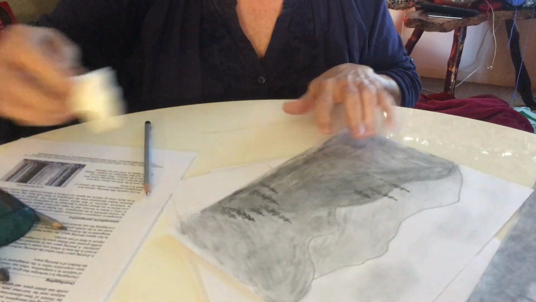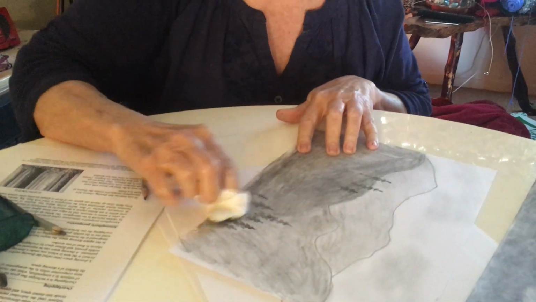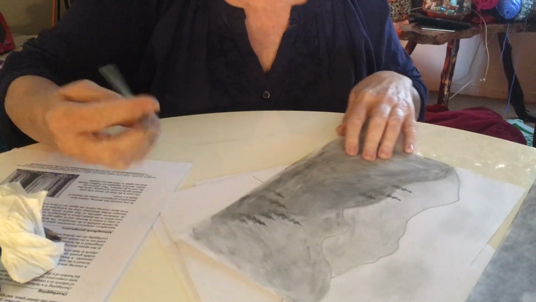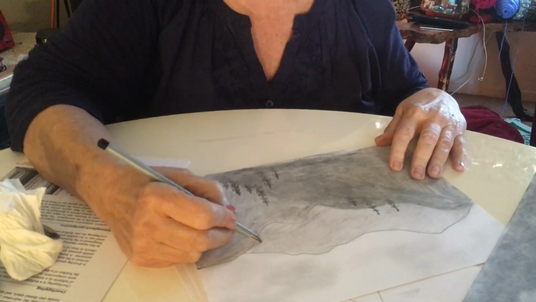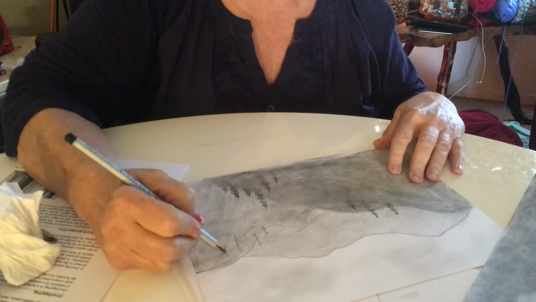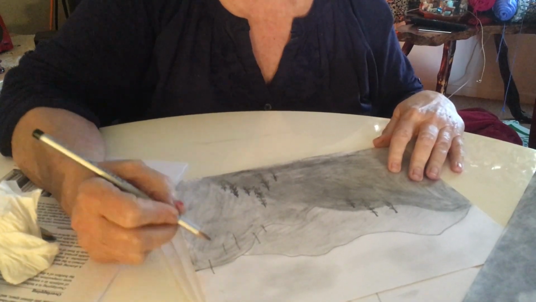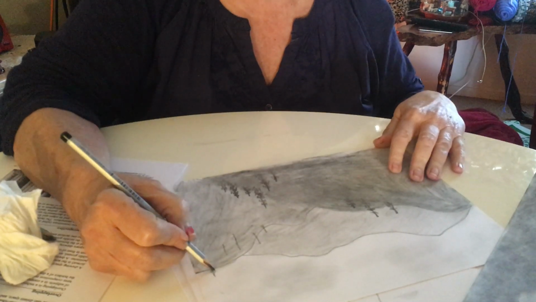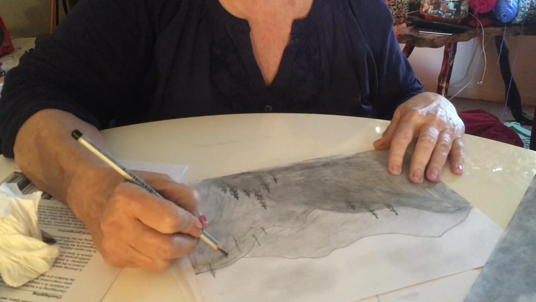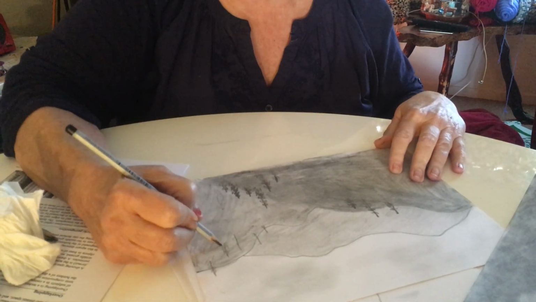And then I'll take my Kleenex and just blend the bottom of them so they go right into the mountain. And now on the distant mountain, I'll do a few trees. Not the distant mountain, but the middle ground. I'll do a few trees. But remember, the middle ground trees will not be as dark as the foreground. Why? Because they're farther away.